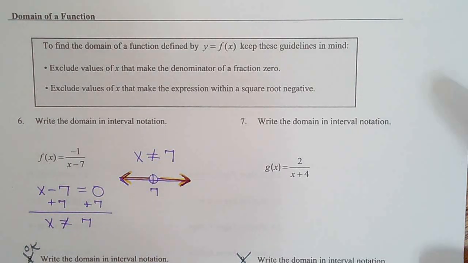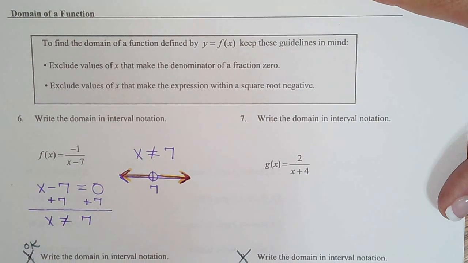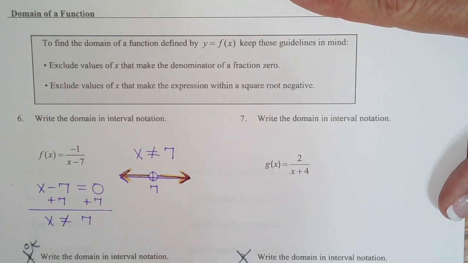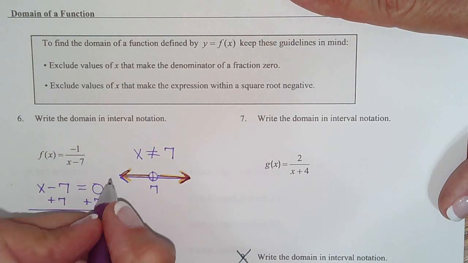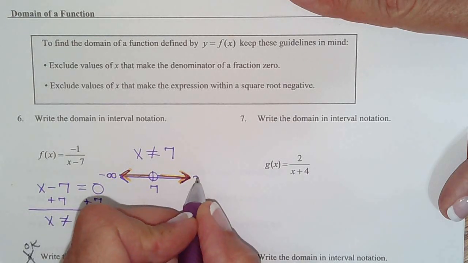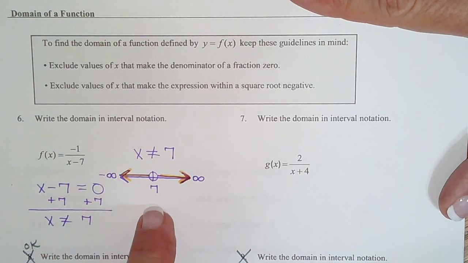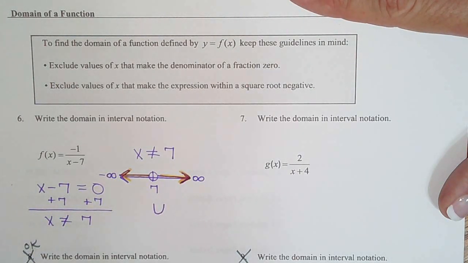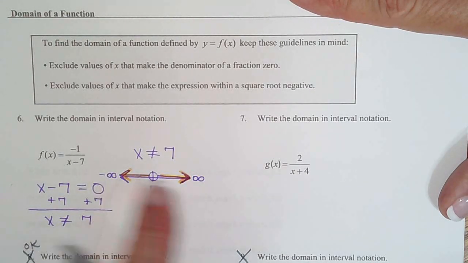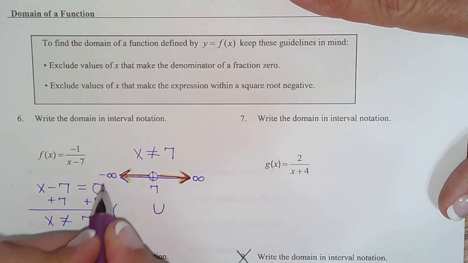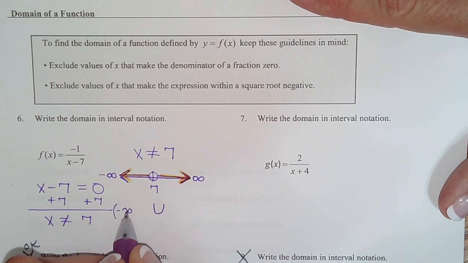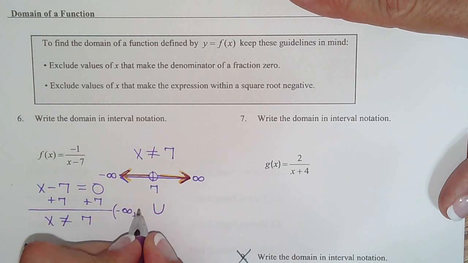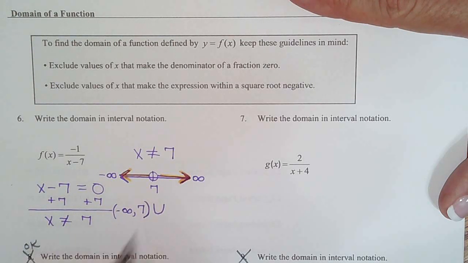So how do I write that in interval notation? Well, remember when we were doing domain and range earlier, I said you always have to go from left to right when you're on the x-axis. And because there's a gap, 7 isn't included. This is going to be like that one where we did the U. So it'll be this part united with this part, because we can't say negative infinity to positive infinity because 7 had to be thrown out. So on this side, going left to right, we do negative infinity up to 7, but we can't include 7, so we have to use a parenthesis.